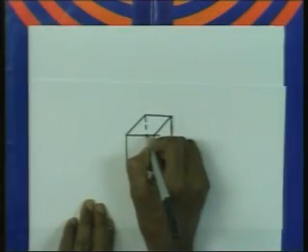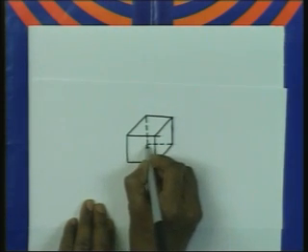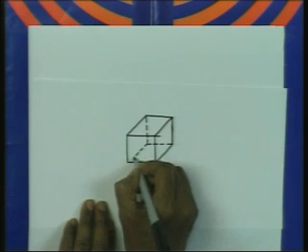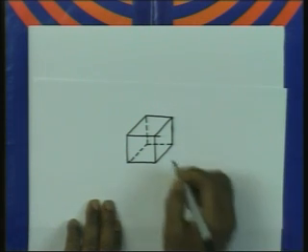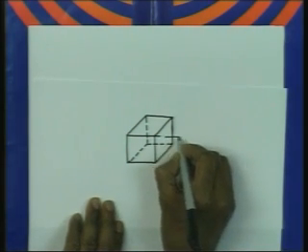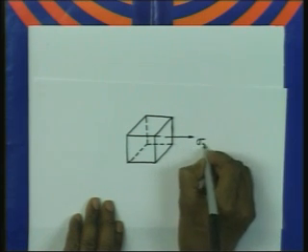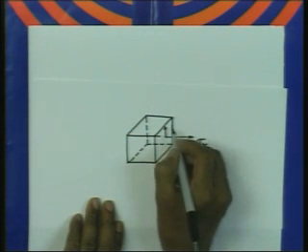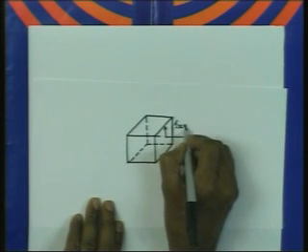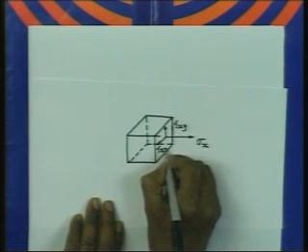Now you can see that the stress at a point is nothing but the intensity of the internal forces as the size of this cube is shrunk to 0. Now we have seen that the stress acting on the face here is nothing but sigma x, and in this direction it is tau xy, and the stress in this direction is tau xz.